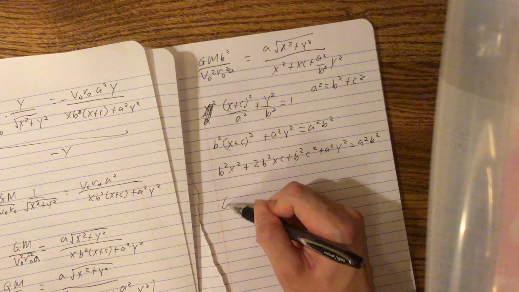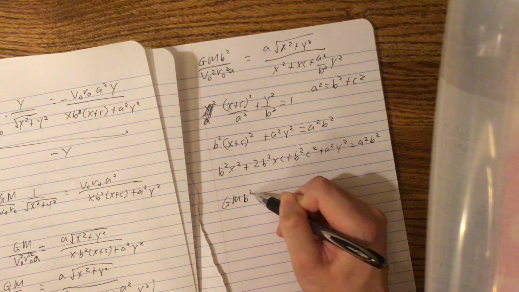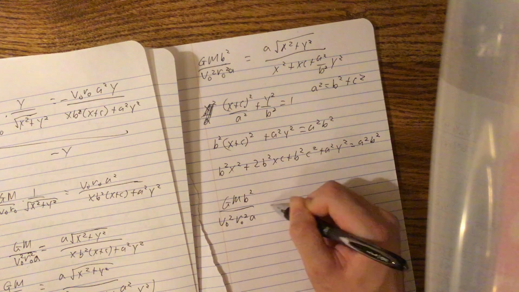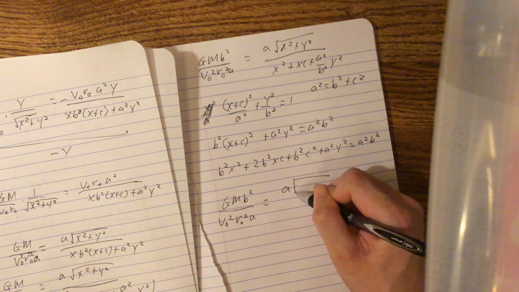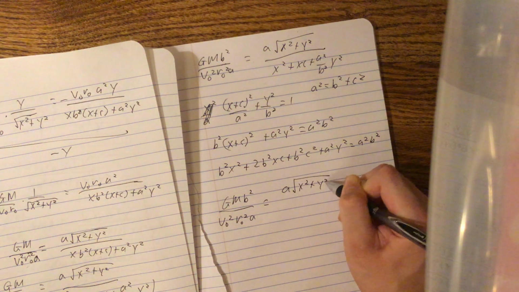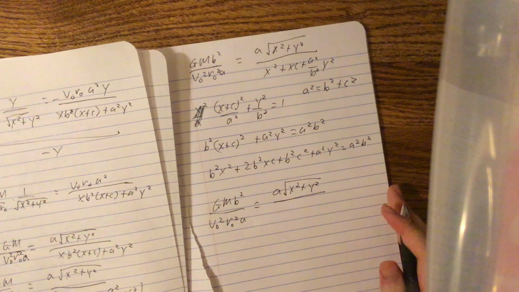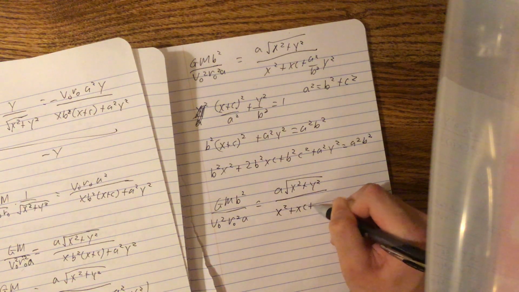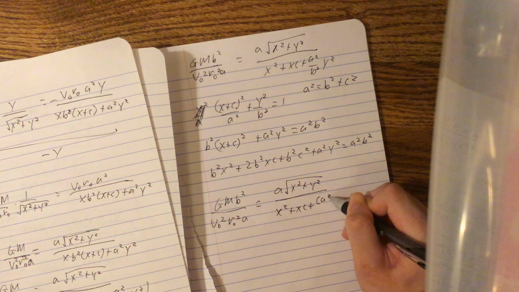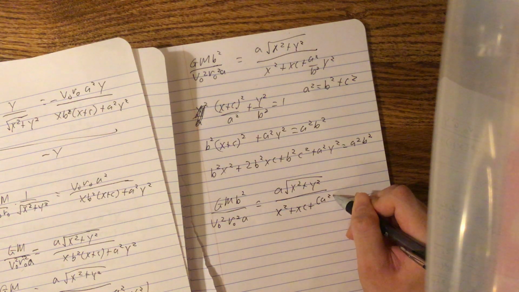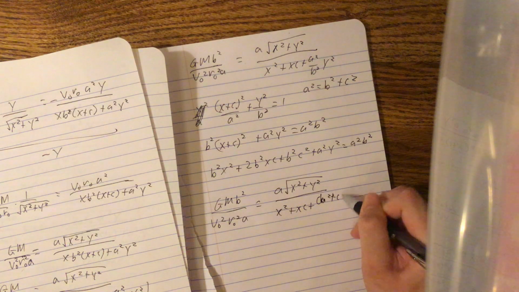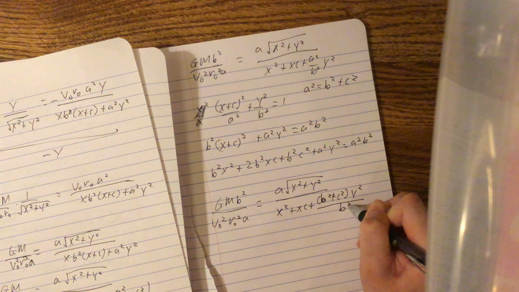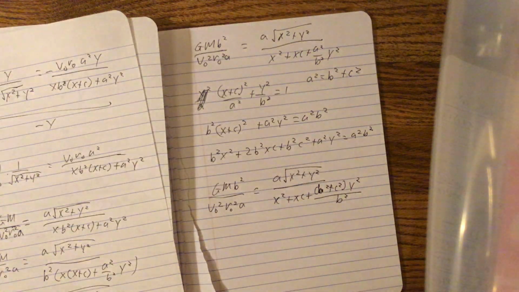So we get this. This is a b squared, by the way.